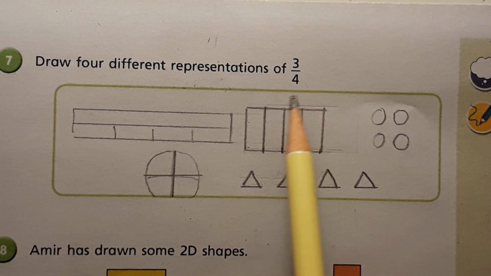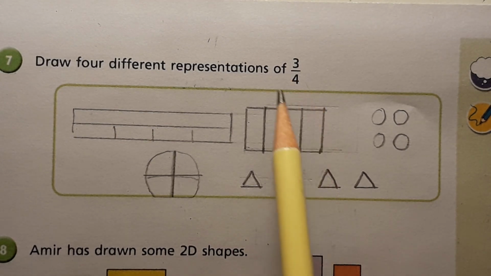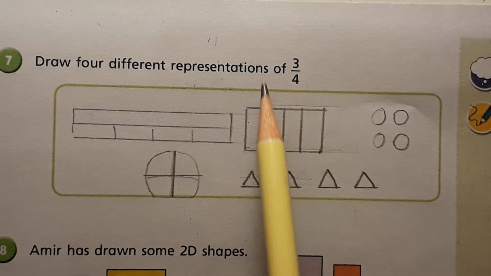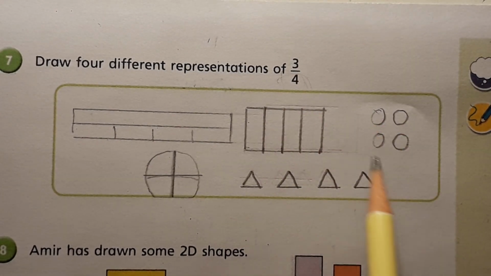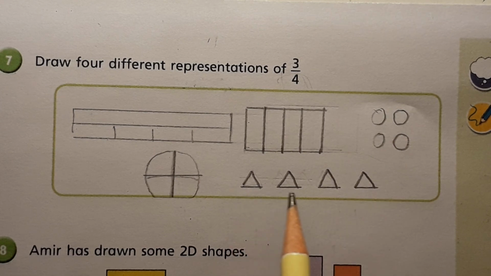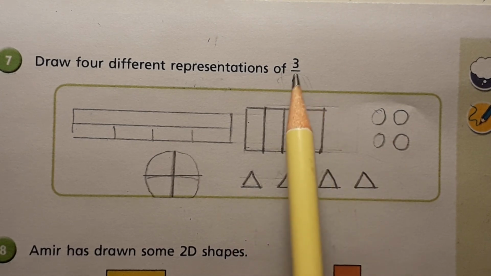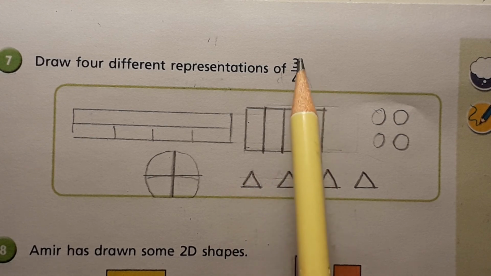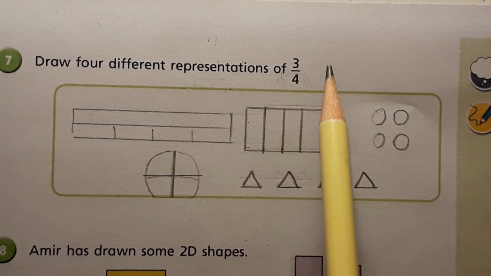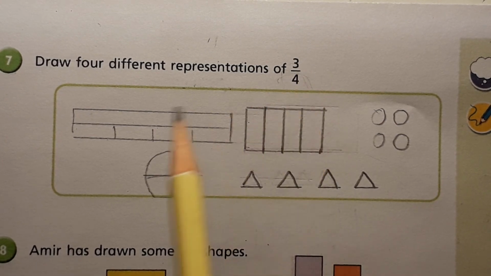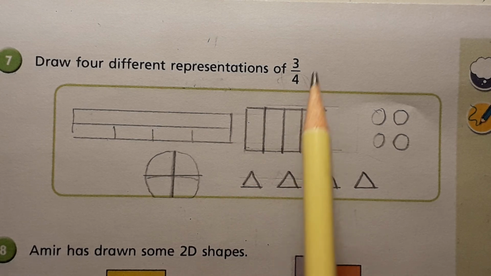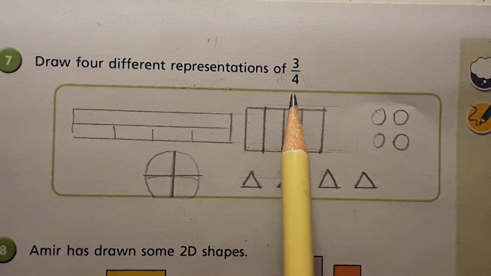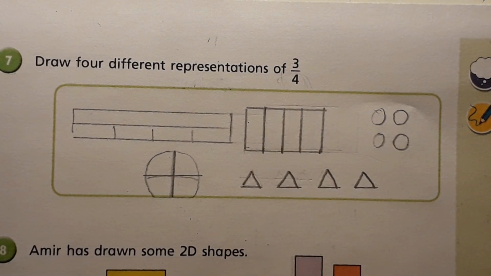The denominator tells us how many parts the whole is divided into. Okay, how many parts in the whole? Here there are 4 counters and 4 triangles, and the numerator tells you how many parts that you have. So you would need to shade 3, okay, to show that it's 3 of the 4 that are shaded in.